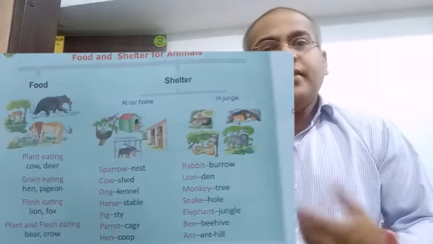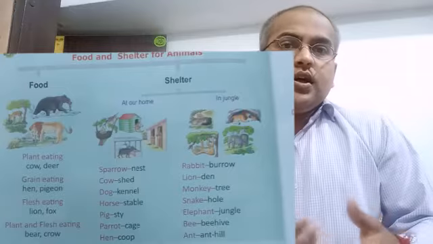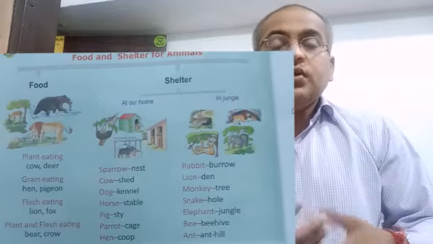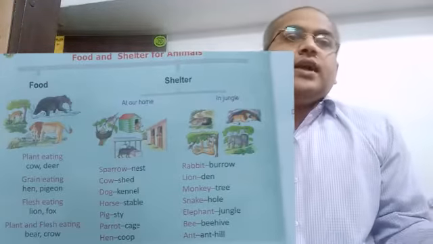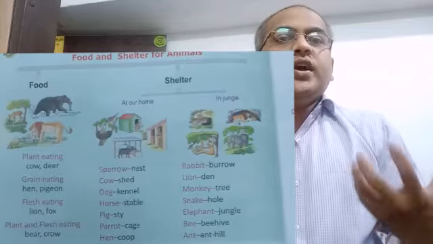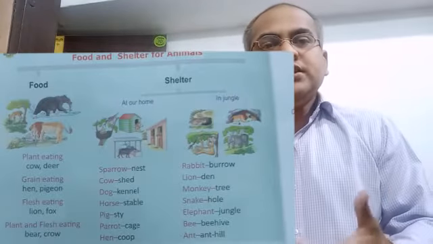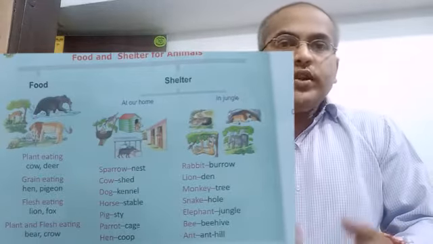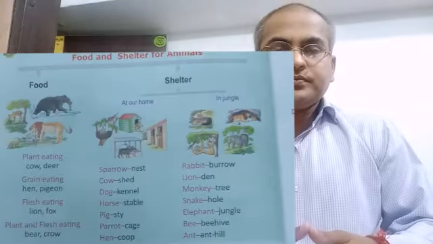In that beehive they change this juice of flowers into honey. And as we all know, honey is very important for us; we use honey in medicine and in normal food in our life.